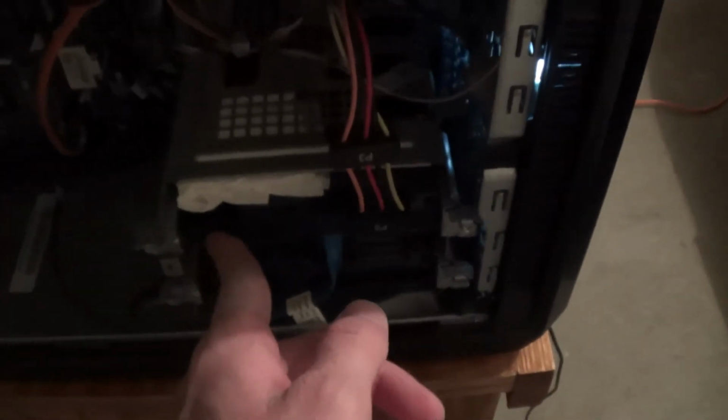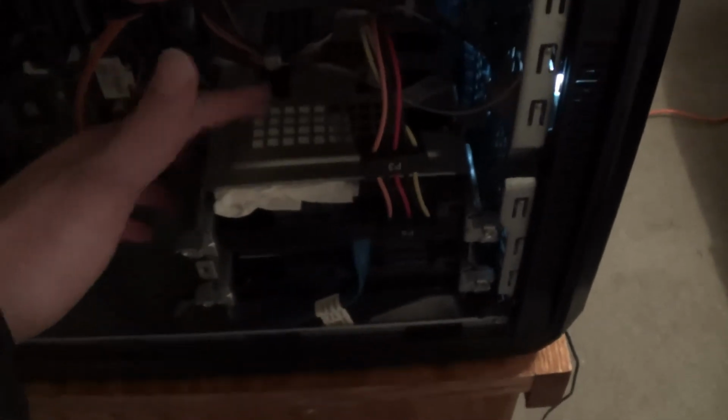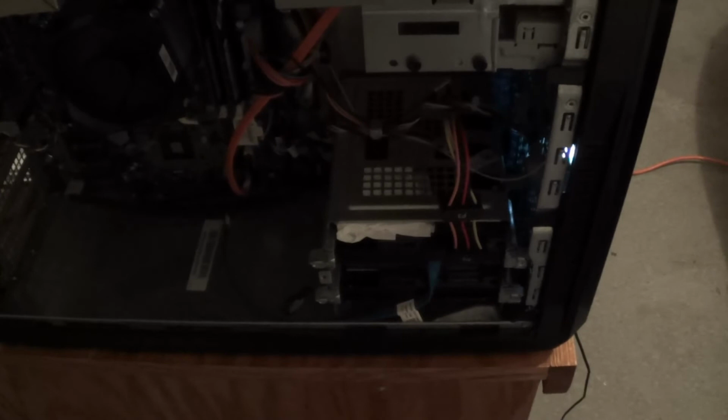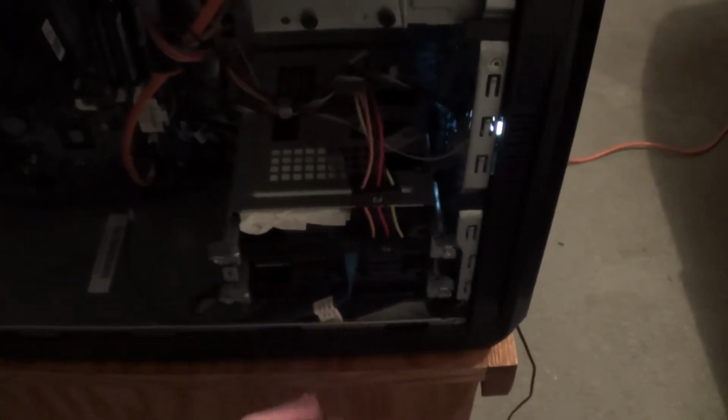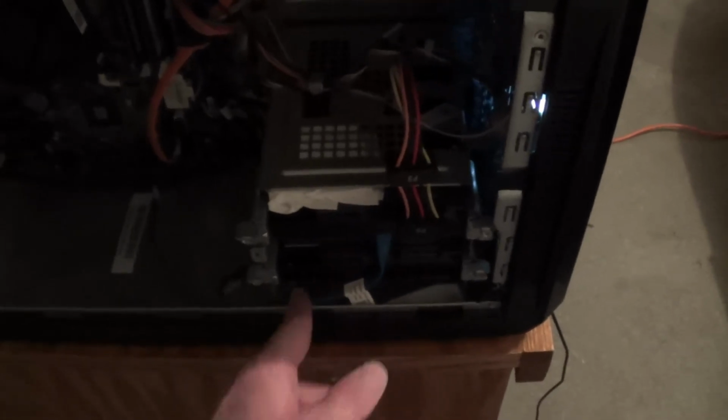So I think the problem is this hard drive is vibrating so much that it's vibrating the whole hard drive caddy, and it's vibrating up against the side panel. That's kind of annoying. I wonder if we should just swap these two drives, so have this one on the bottom and then this one on top.